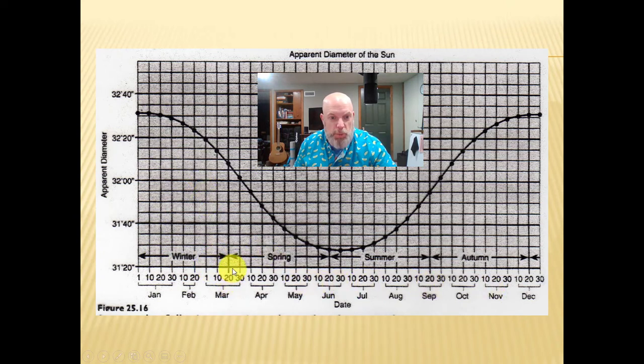So on March 20th, it appeared to be that large in the sky. On August 10th, it appeared to be that large in the sky. Okay, that graph makes sense.